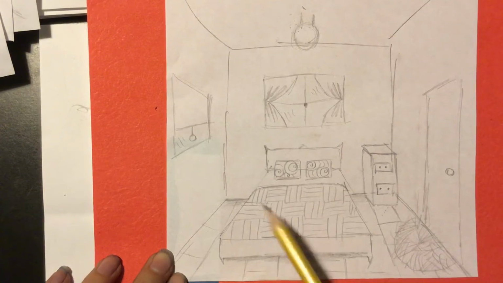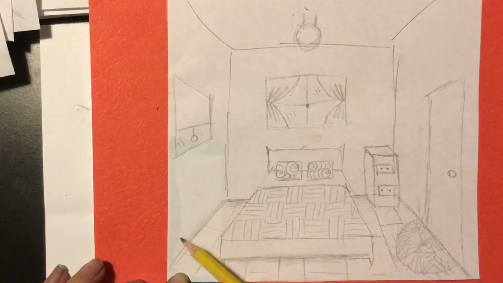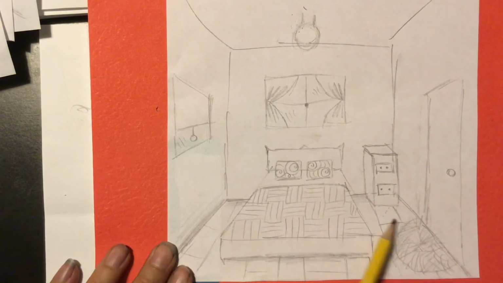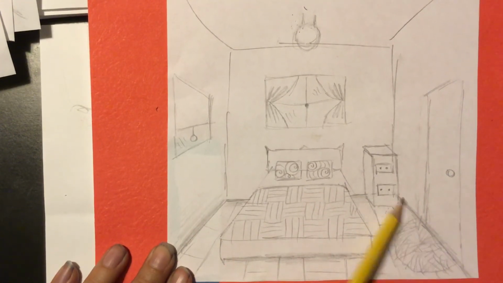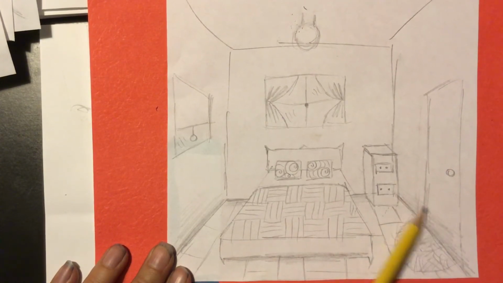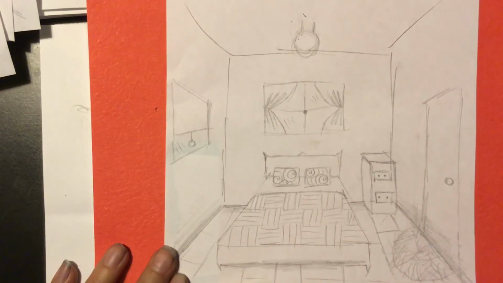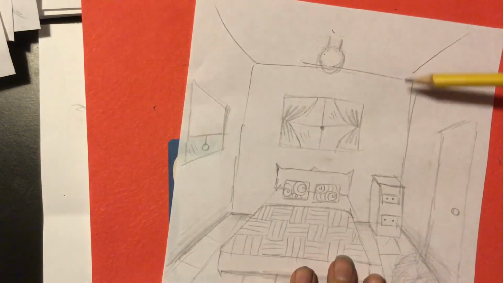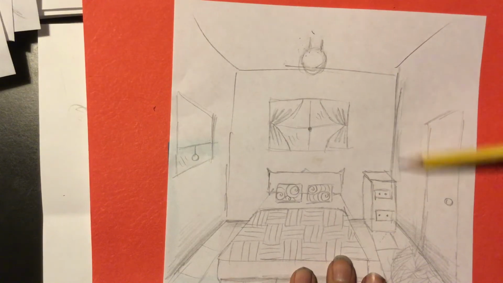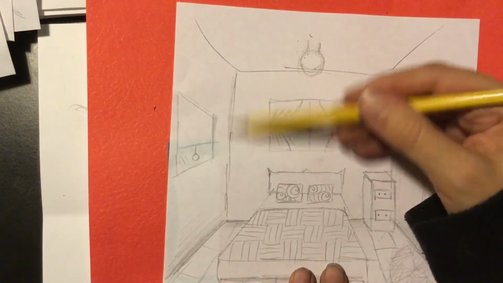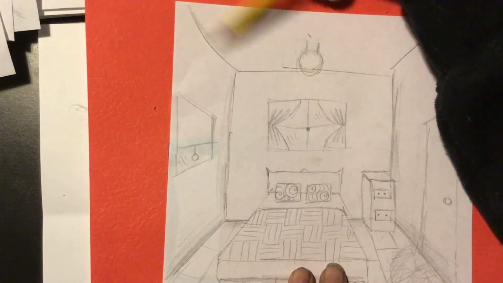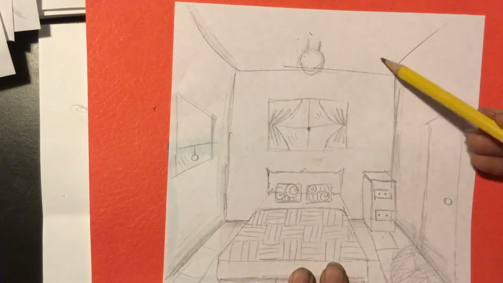Again, I'm going very quickly. There would be some value here. Trying to make the change gradual. There would be some value here. Just a little shadow from that light on top. Would be a little here. On the top of the ceiling, have a little shading.